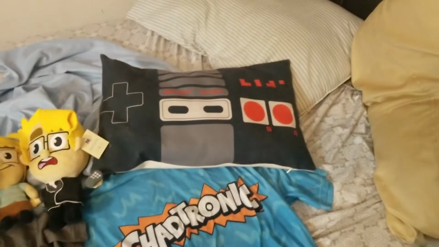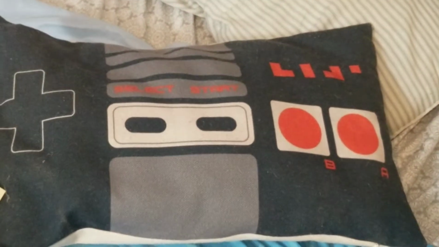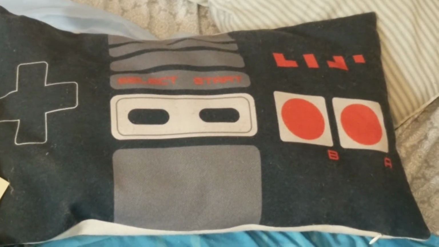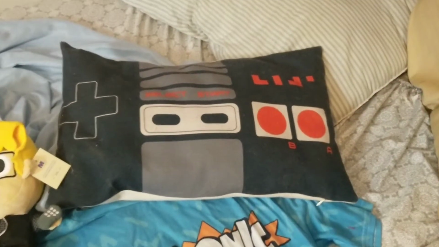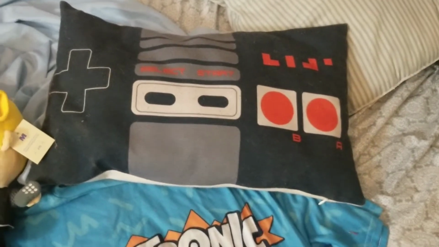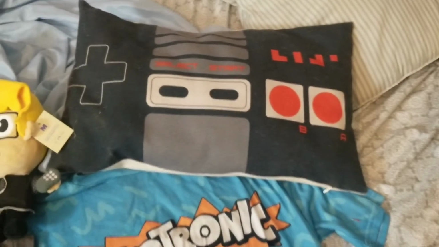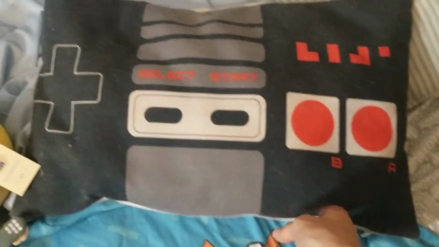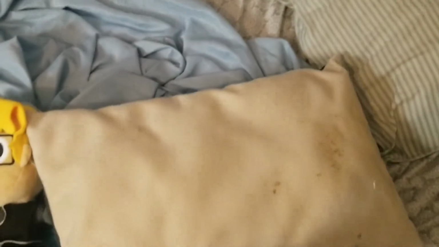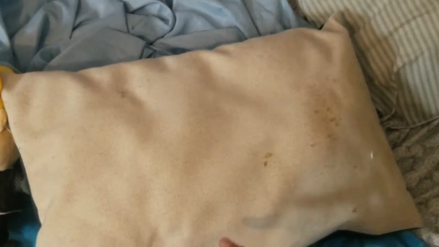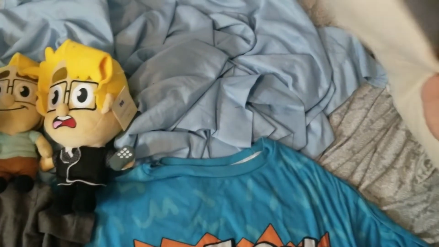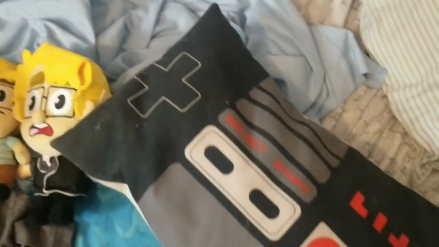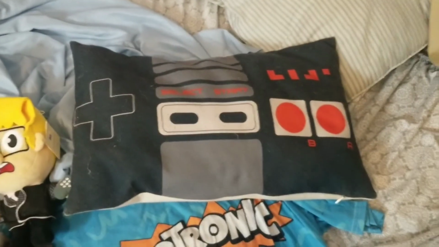And then probably the biggest thing that I attempted to get, but it isn't exact, is the NES pillow. I'm not even kidding. I wanted an NES pillow, and I got one. But it's not exactly the same as Chad's. See, mine is actually a pillowcase that I just put stuffing into. The whole back is literally just, no pun intended, all white. There's no back to it like Chad's. It's literally just a pillowcase.